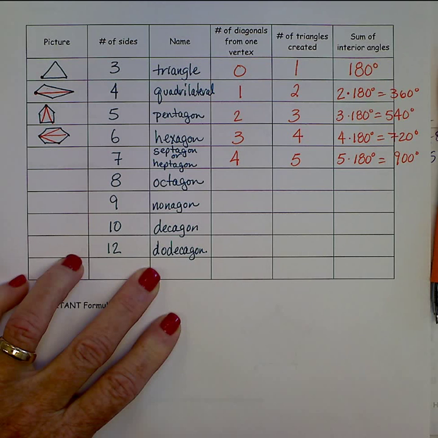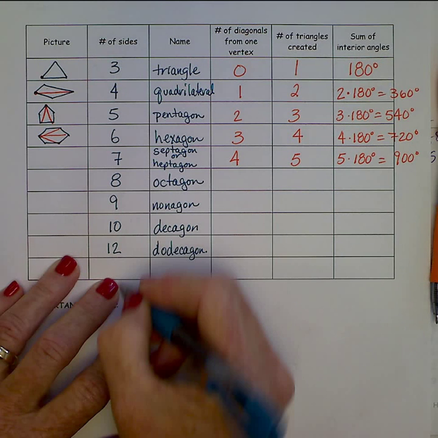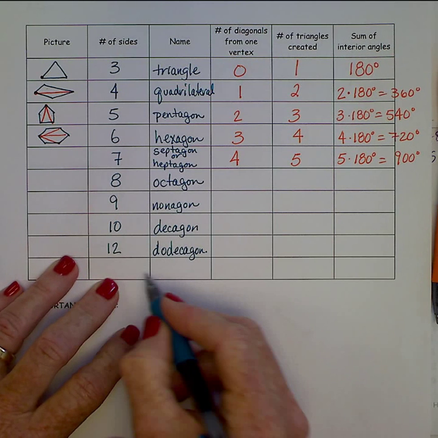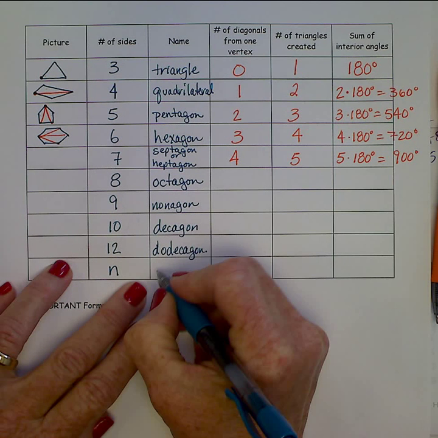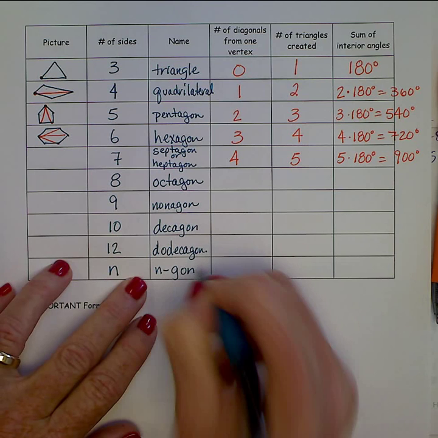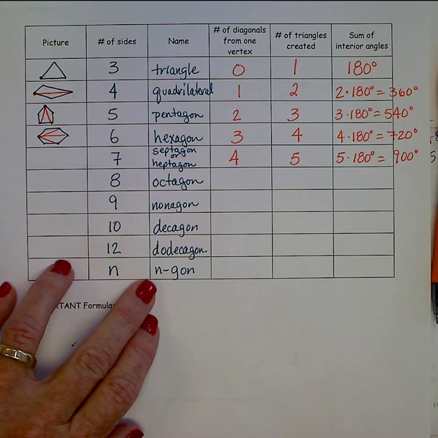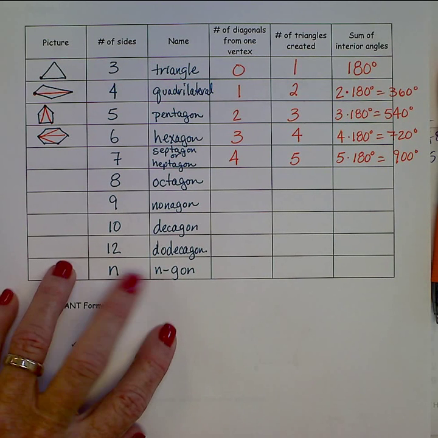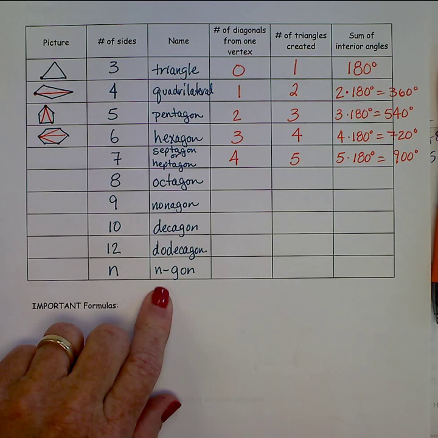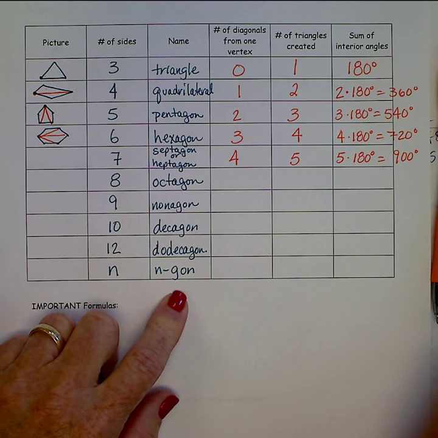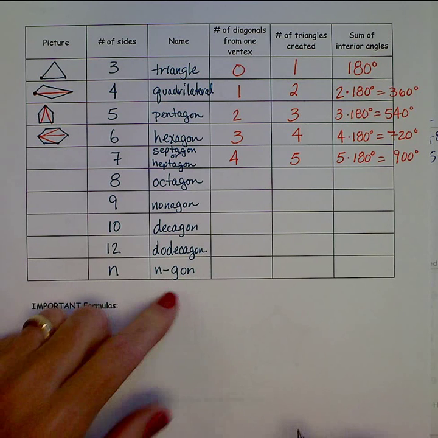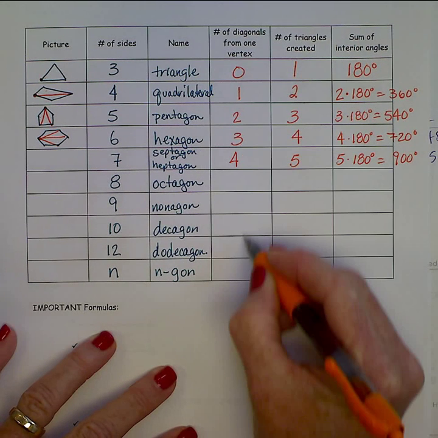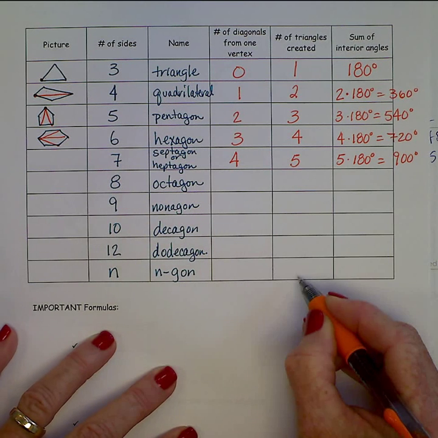All right. Now, for other sides beyond these, to name them, we'll call them n-sides, and it's called an n-gon. I know it sounds weird, but that's an n-gon. So a 37-sided polygon is called a 37-gon.